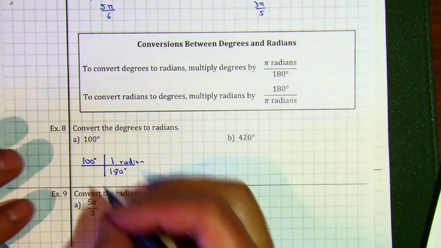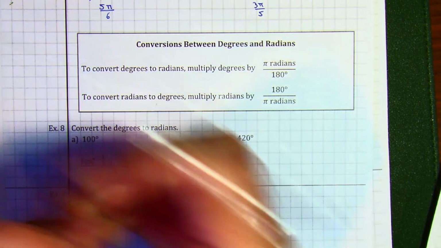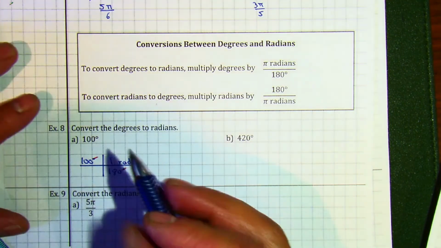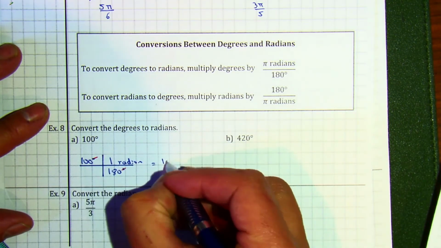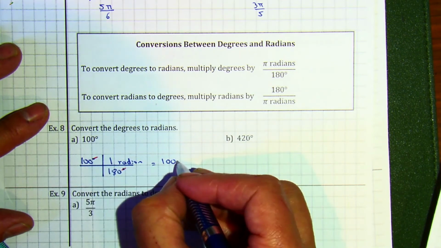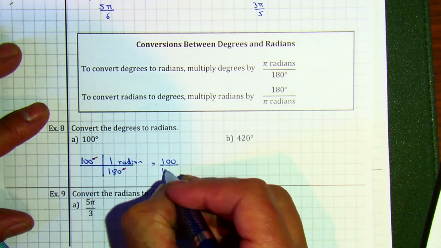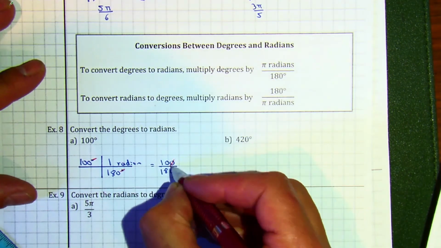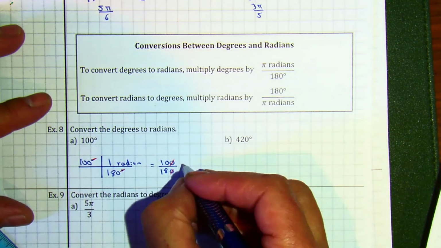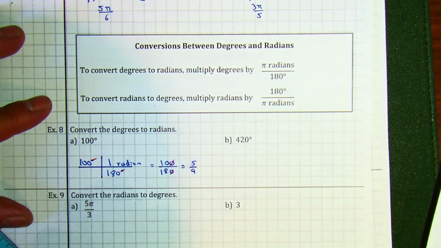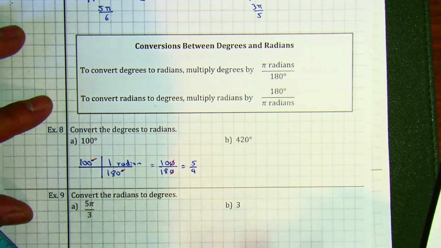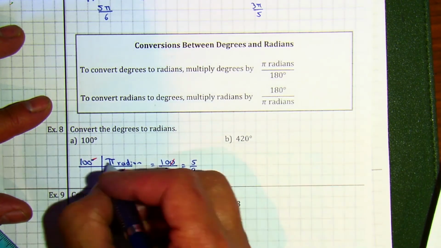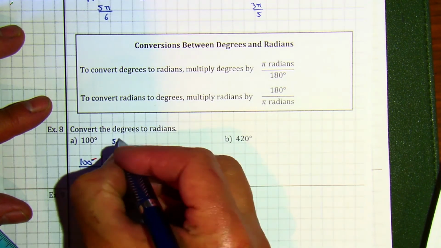So therefore my degrees symbols cancel out, and I can multiply across. 100 times pi is 100 pi over 180. I can reduce my fraction, cancel one of the zeros, divide by 2. So this will be 5 pi over 9.